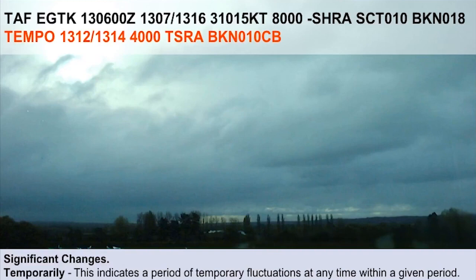The other change indicator is TEMPO, meaning temporarily. This is different from the BECMG change indicator in that this change may occur at any time within a specified time period, and it will therefore not be a permanent change. These temporary fluctuations are expected to last less than an hour each time, but in aggregate, no more than half the time period given. Let's look through the example on screen.